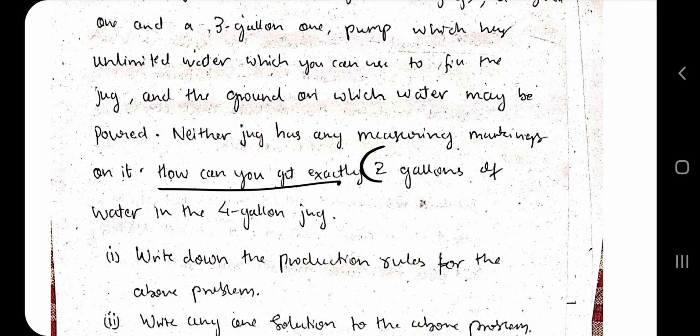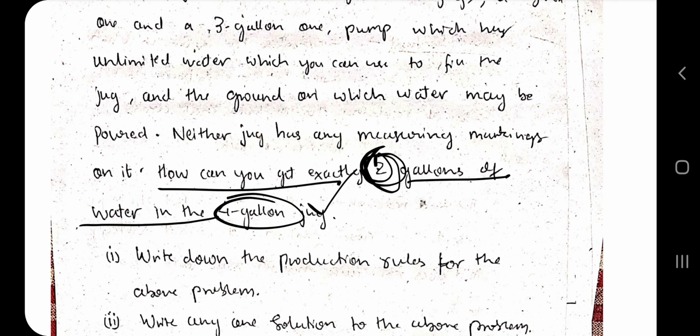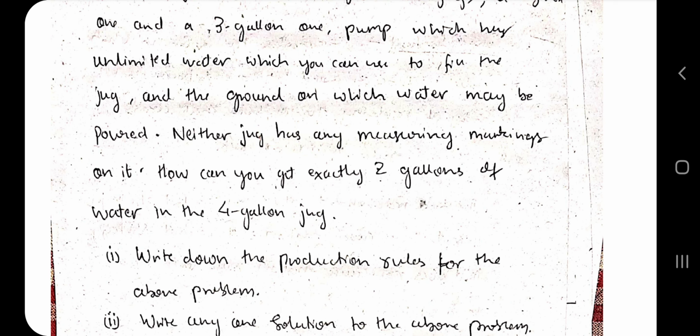How can you get exactly 2 gallons of water in the 4 gallon jug? That's the main question here. Since the markings are not available, it's not that simple. We cannot just pour the water till we feel like yeah it's half. No, that is totally invalid.